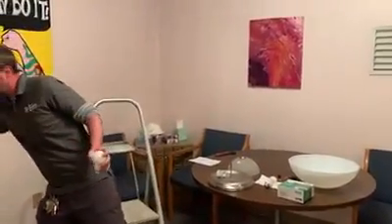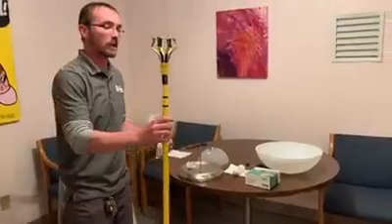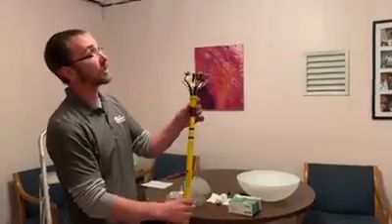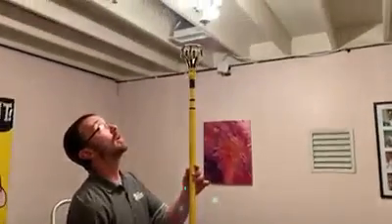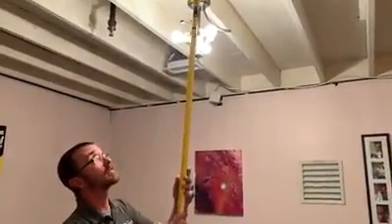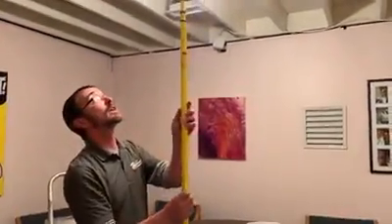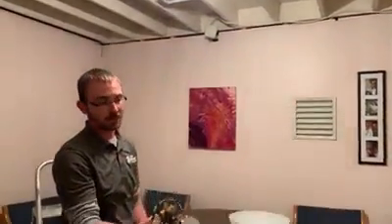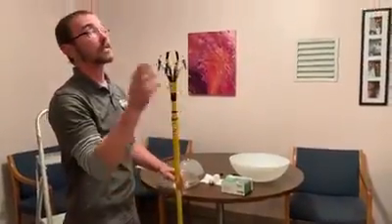Otherwise, we do have one cool thing that we can do. If we don't want to use ladders, they do make a tool here that is a light bulb changer. Basically, this works if you have a recessed light, you can lift it up, it extends, turn it out, and then put your new bulb in to replace it. They make ones that are bigger and smaller. You just have to get one that fits the light bulb that you currently have.